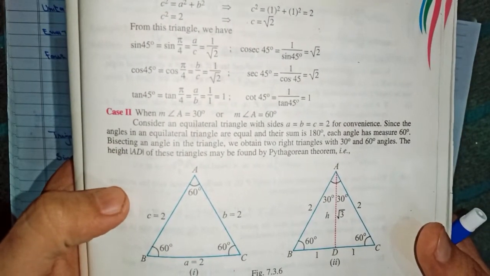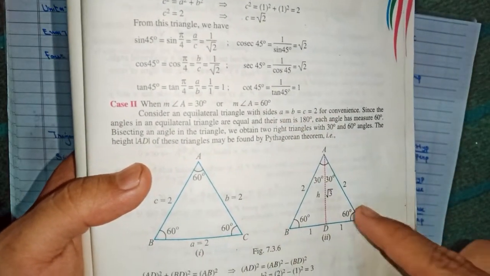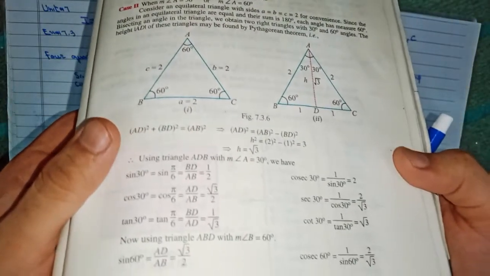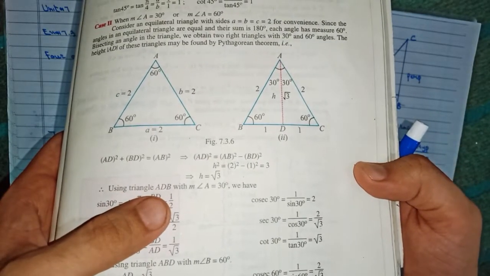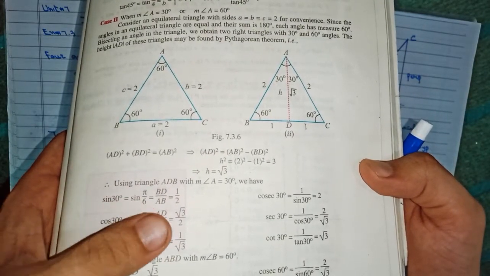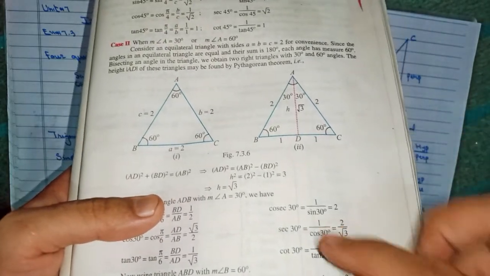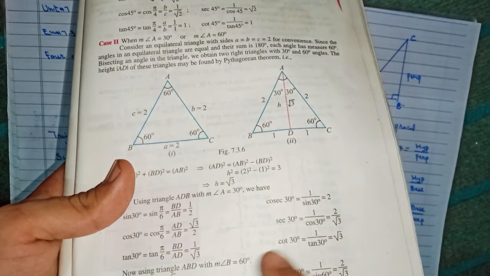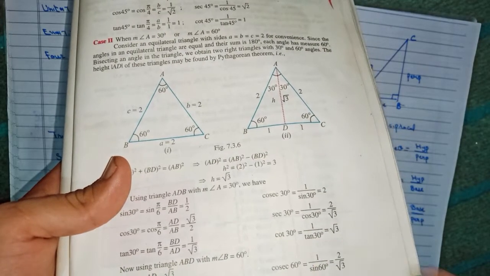Then in another case, after doing the same, when the sides of the triangle ABC are 1, 2, root 3, the values of the trigonometric ratios are: sin 30 is 1 by 2, cos 30 is square root 3 by 2, tangent 30 is 1 over square root 3, cosecant 30 is the reciprocal of sin, which is 2, secant 30 is 2 over square root 3, and cotangent 30 is square root of 3.